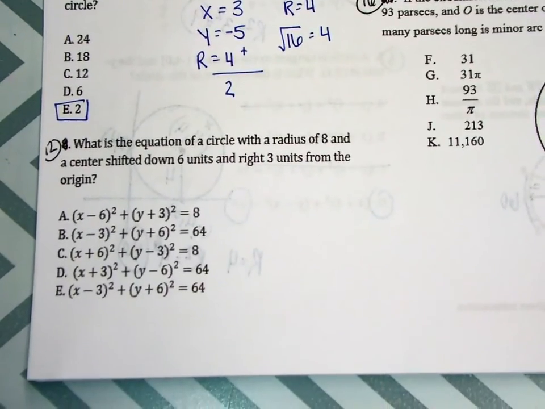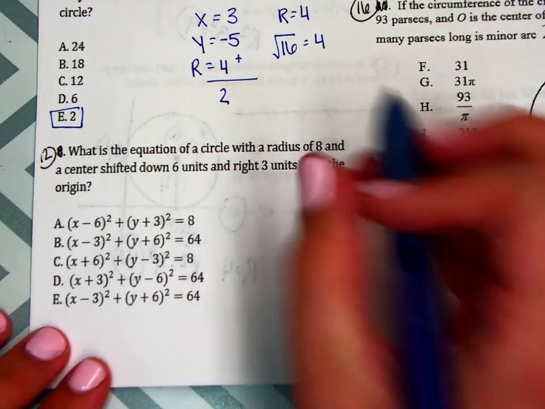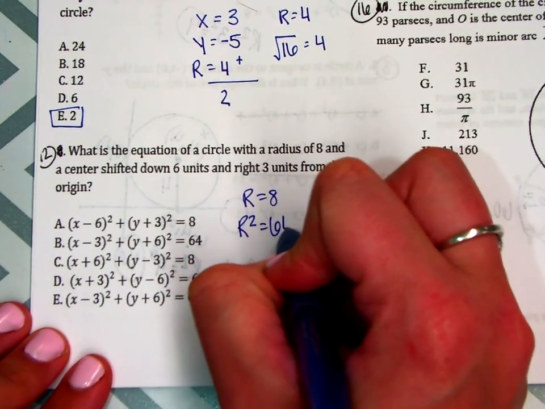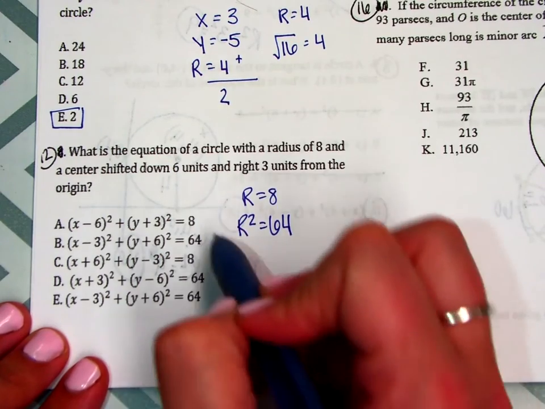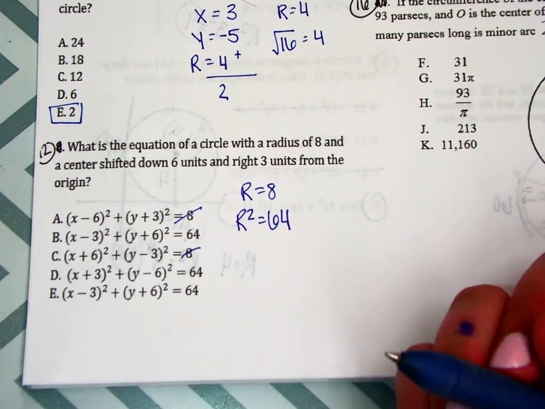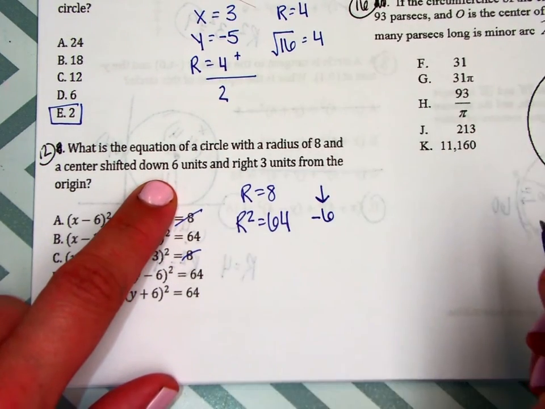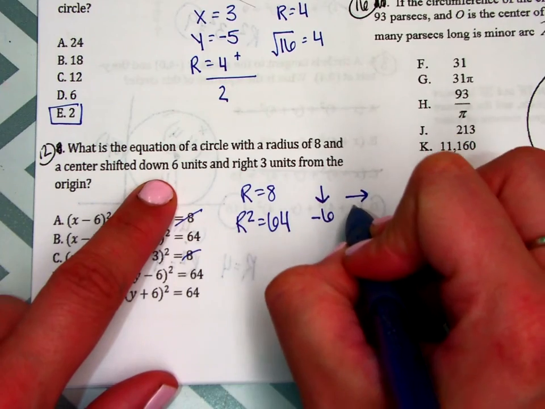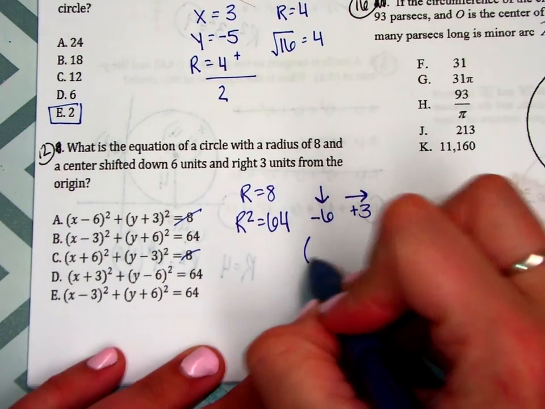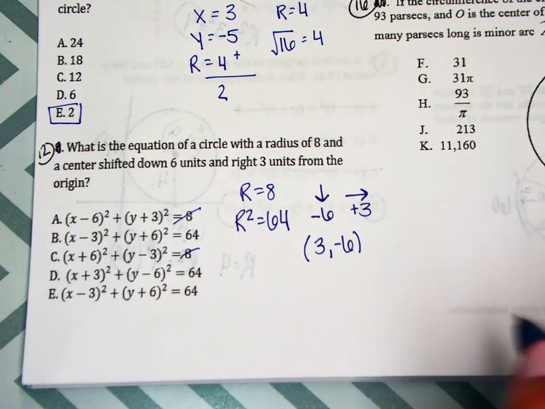Number 12, again, we're describing a circle. We have a radius of 8, so r is 8, which means r squared is 64. So again, going through my options, these two are out. Then this one is shifted down 6 units, so that's -6 in the y. It's going to the right 3, so a +3 in the x. So our coordinates for the center are 3, -6, because the x direction has to go first.